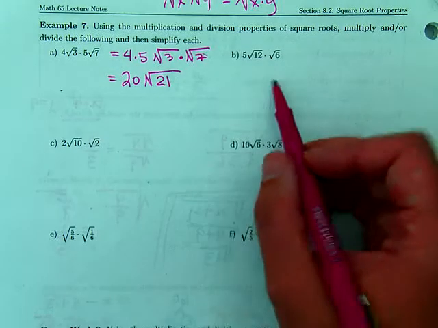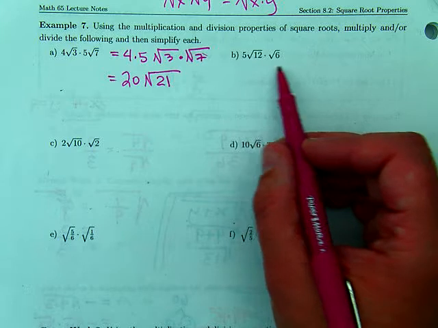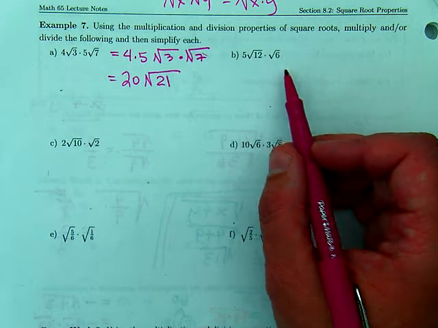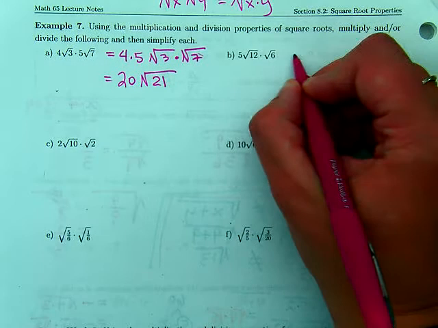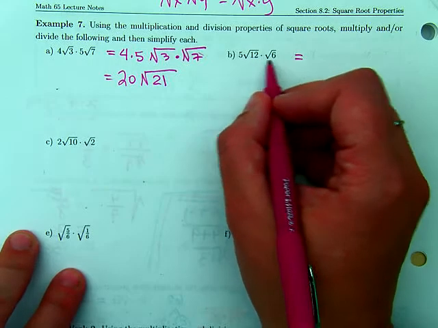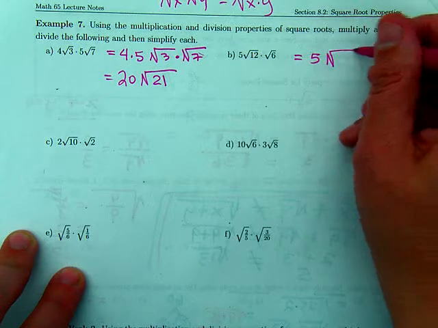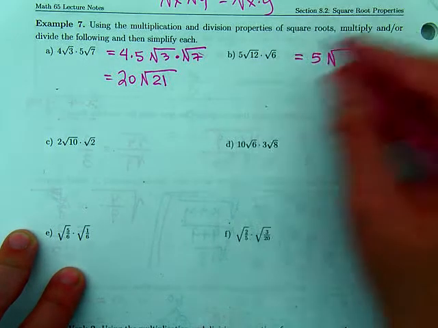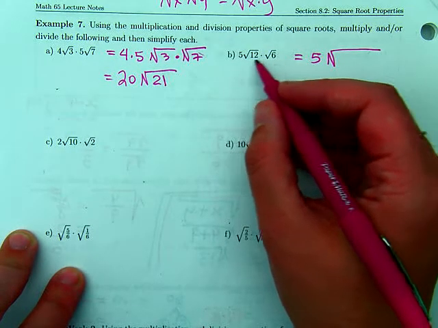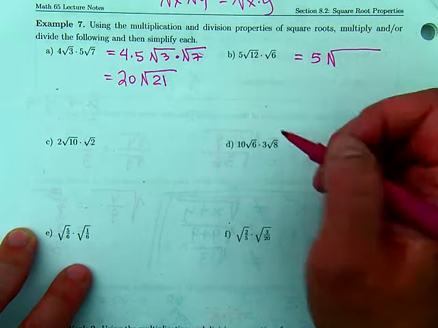Okay, let's look at B over here. Any thoughts about what we would need to do here? Yeah, multiply the 12 and 6 since they're both under the radical. So we have 5 times the square root. And instead of writing, now I could multiply them together. Okay, yeah, actually, let's multiply them. What's 6 times 12?